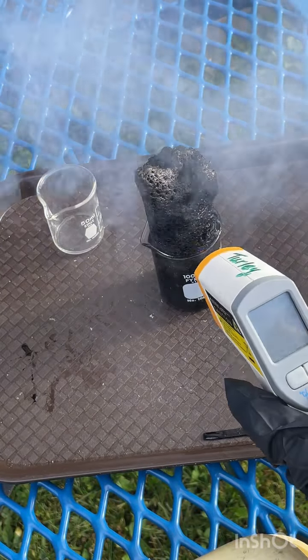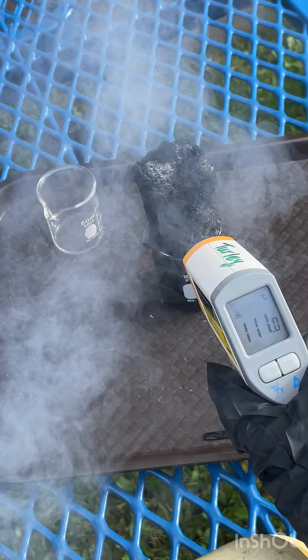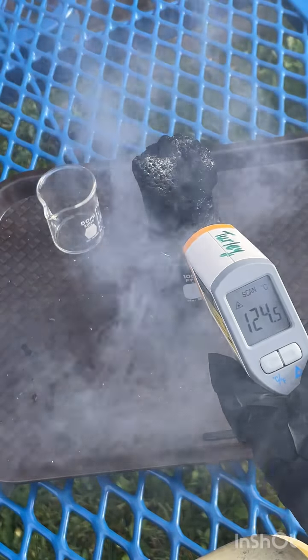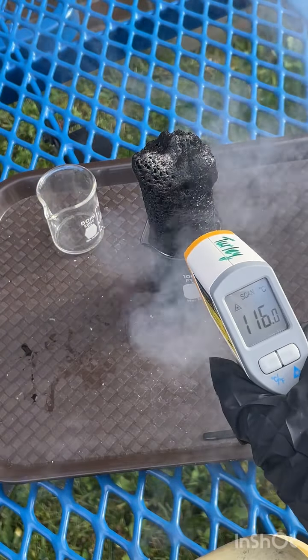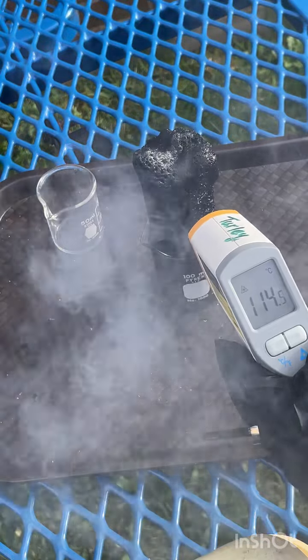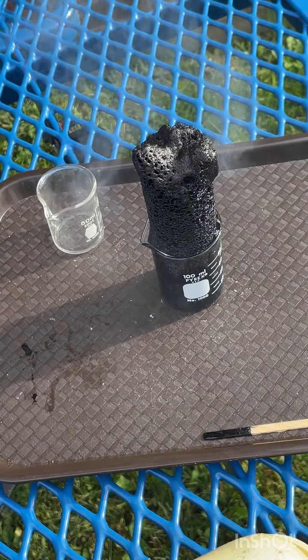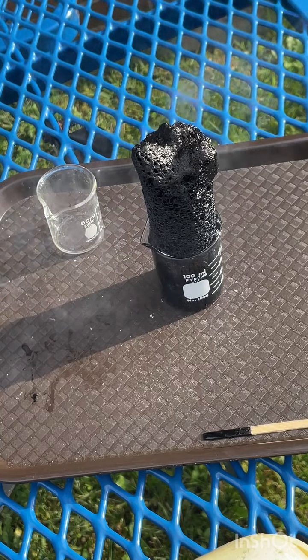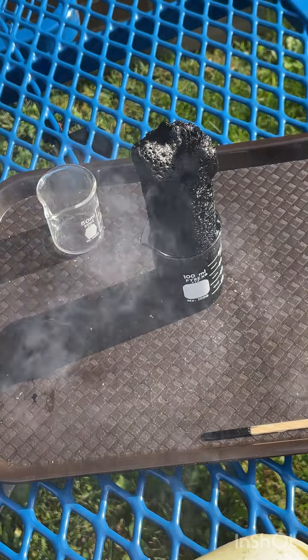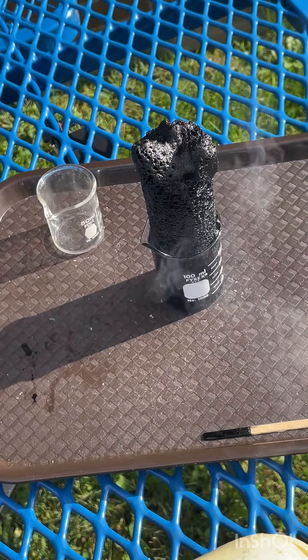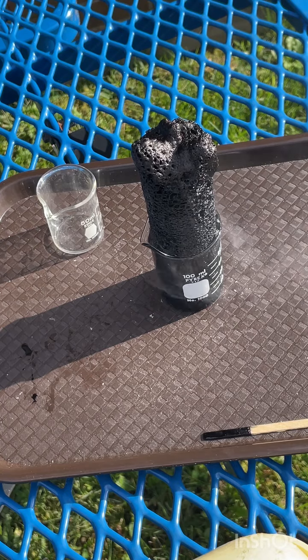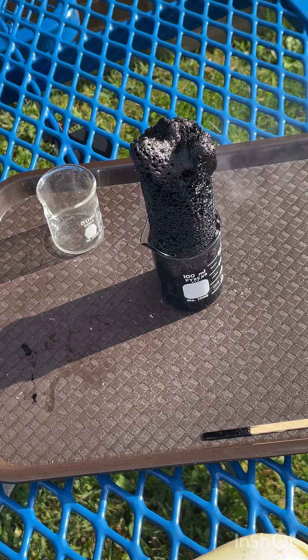The temperature right now is fluctuating. It went up to about 130 depending on where I'm pointing it. So the maximum was somewhere around 130 degrees Celsius. We can see this large column of carbon from the sugar rise up and out of the beaker.